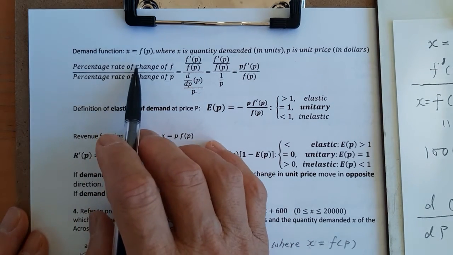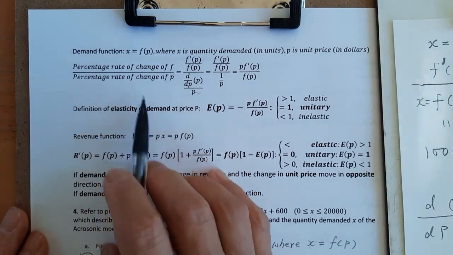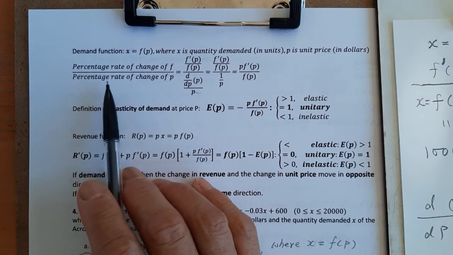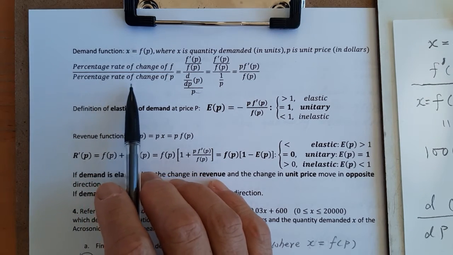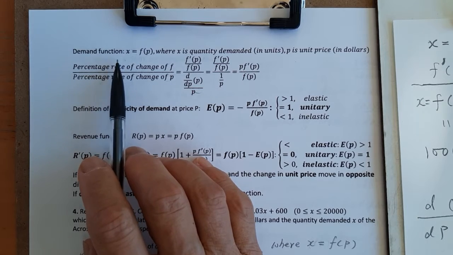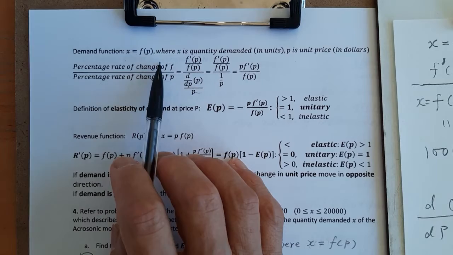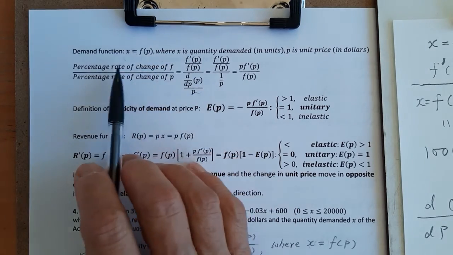Then it asks how many percent the demand changes. So the denominator is a 1% change, and the numerator asks how many percent of change in the demand.